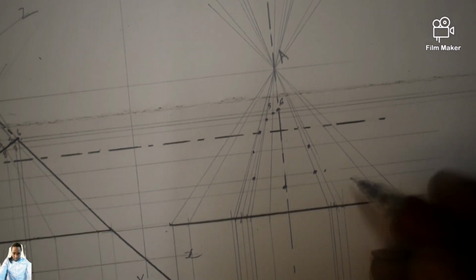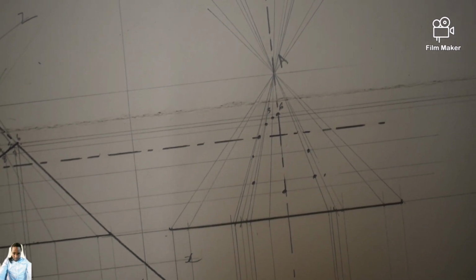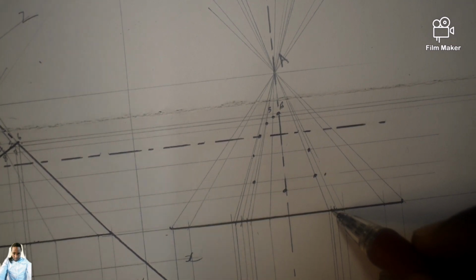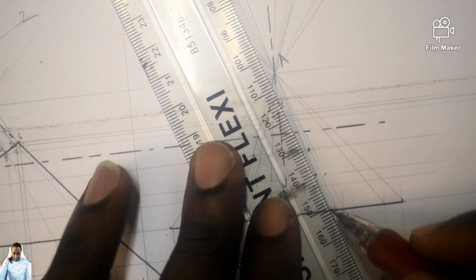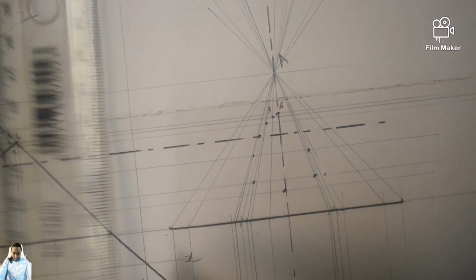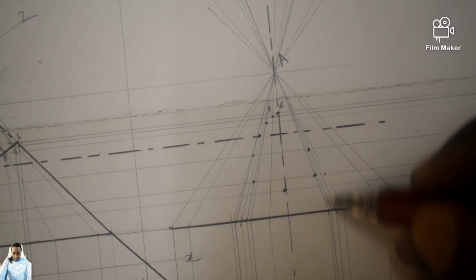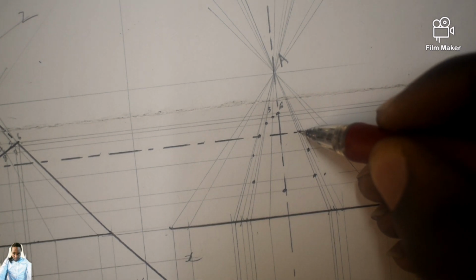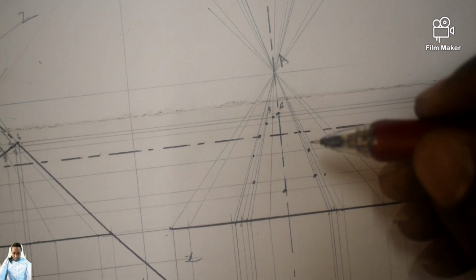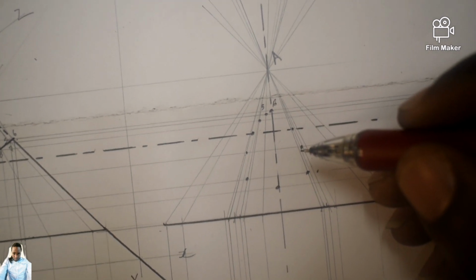Once it gets here, this is 9, 1, 2, 1, 2, which is this one. Once it gets there, take it up to your apex point. 9 is in line with 3, which is the center line. There it is, right there.